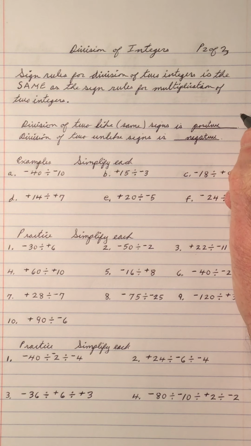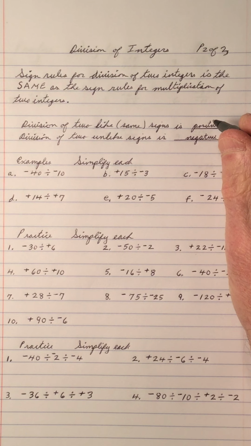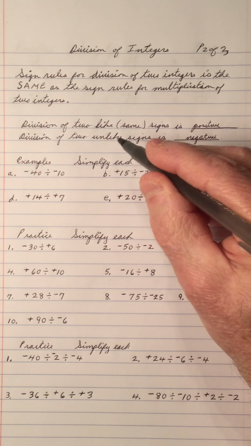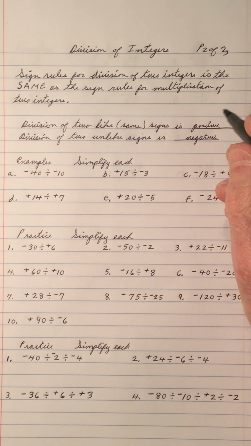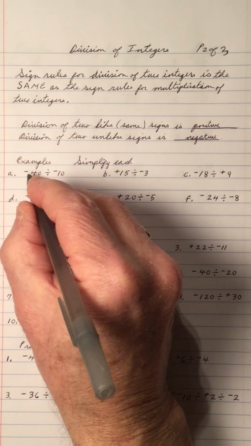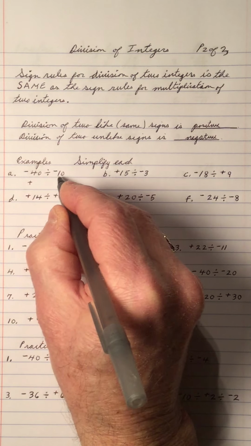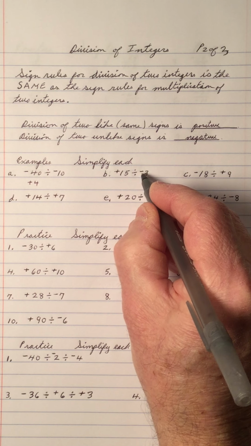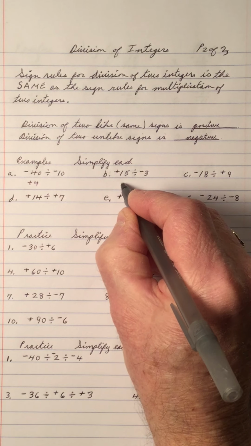So in other words, if you multiply or divide with like signs, you have a positive. If you multiply or divide with unlike signs, you have a negative. Let's see what happens. Negative divided by negative is positive. 40 divided by 10 is 4. Positive divided by negative is unlike signs, so it's going to be negative.